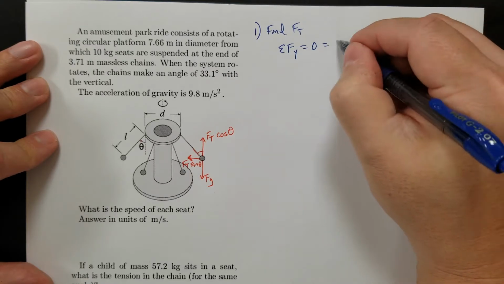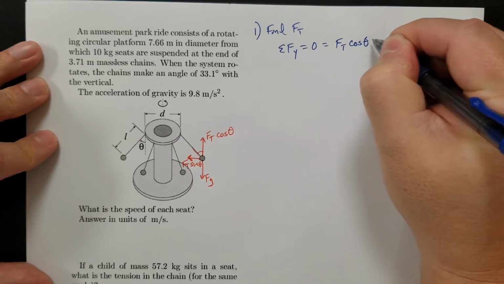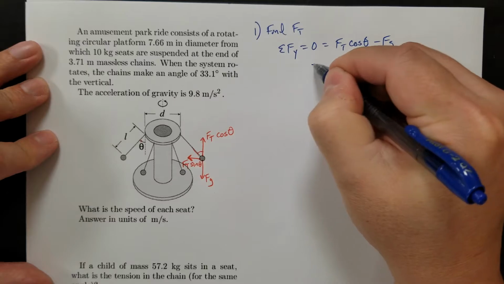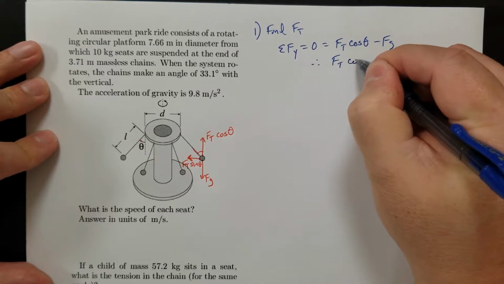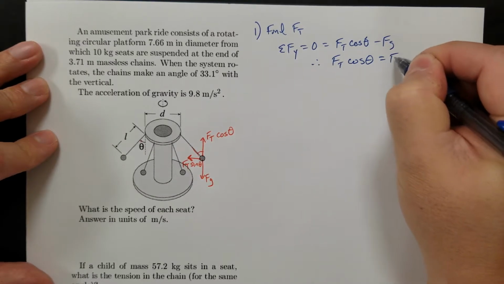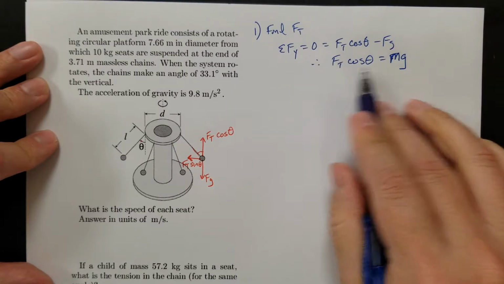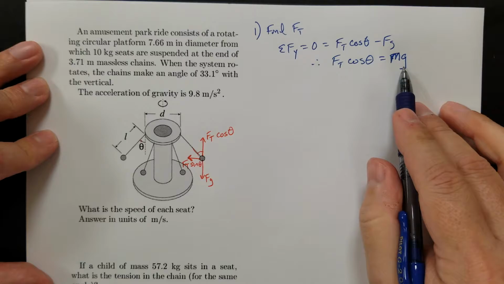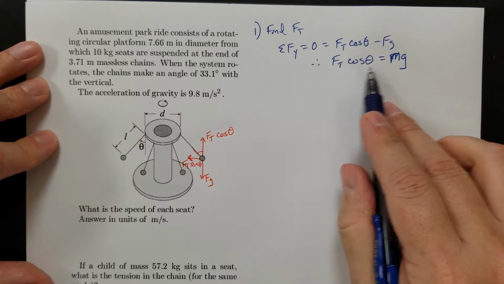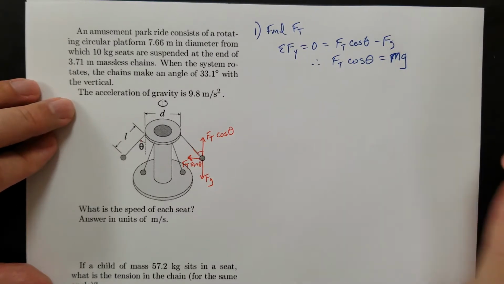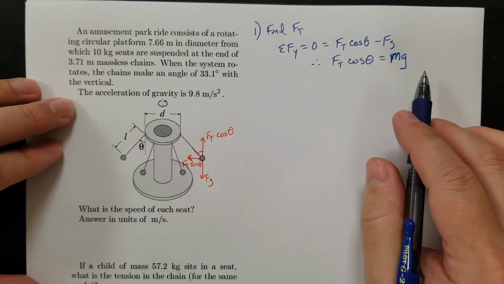So that's F_T cosine theta minus F_g. That's the same thing as saying F_T cosine theta equals the weight, which is mass times 9.8, mg. So I can solve this for F_T because I know the angle and I know the mass, and g is 9.8. So, okay, I've got F_T.